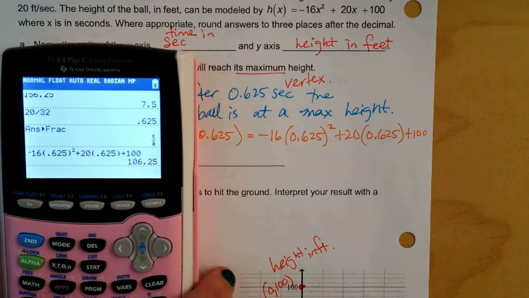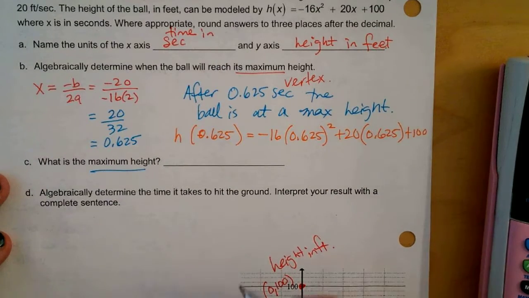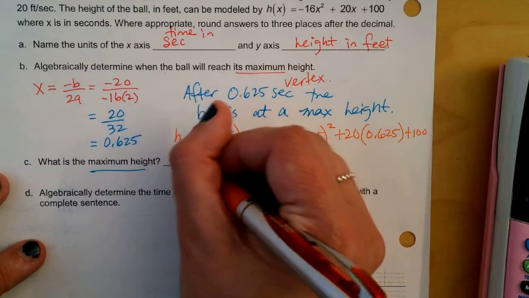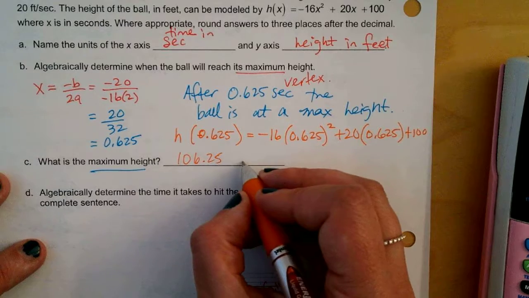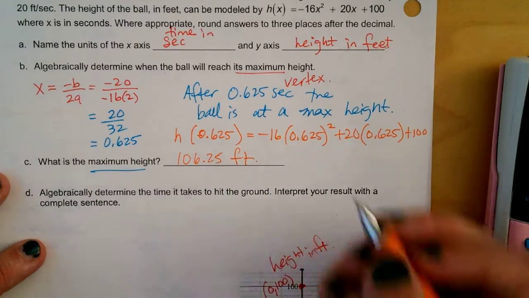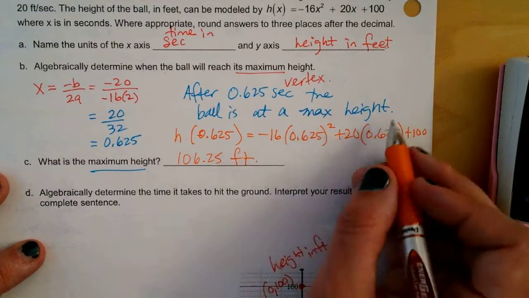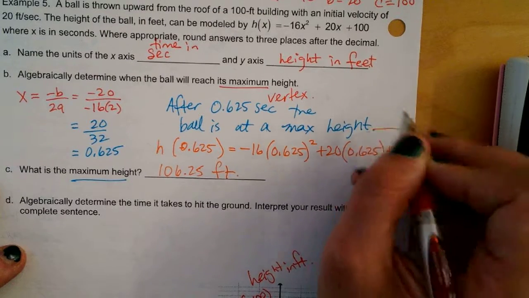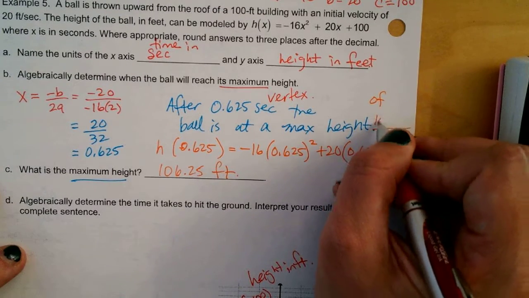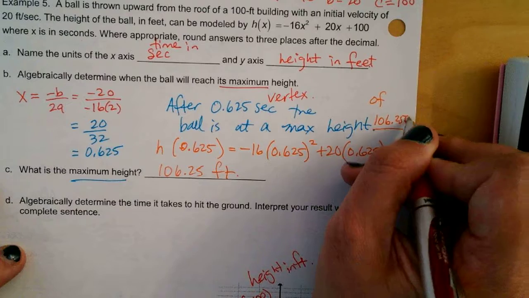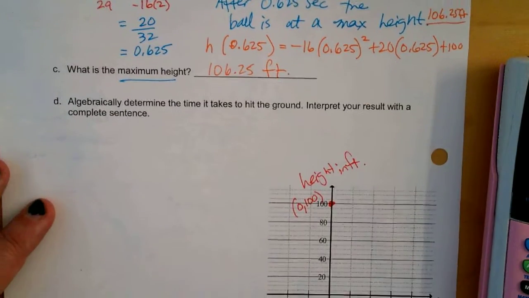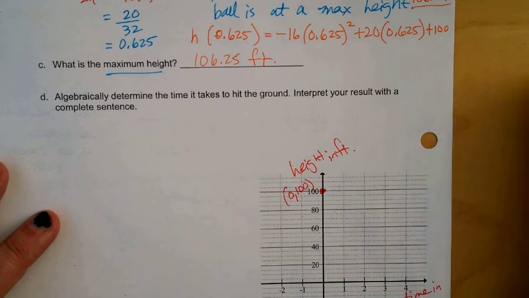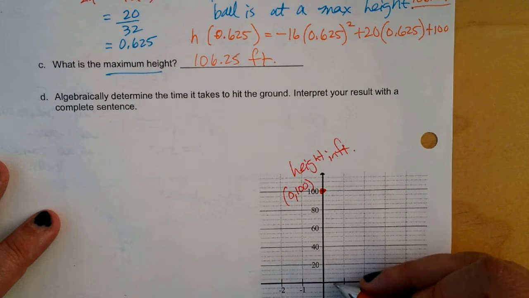So the maximum height is 106.25, and the units are feet. Okay, maximum height, and you can put it into your sentence of 106.25 feet. Algebraically determine, and by the way, you're going to be plotting those. You know you're going to be plotting them, so you might as well come back here.